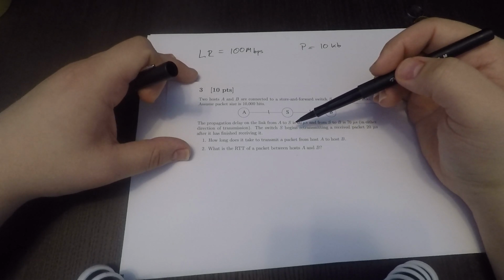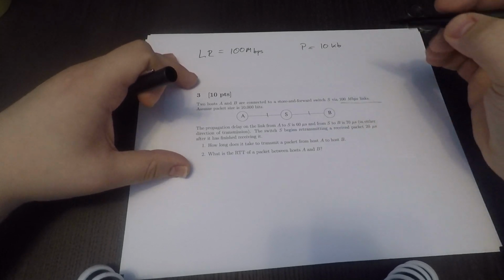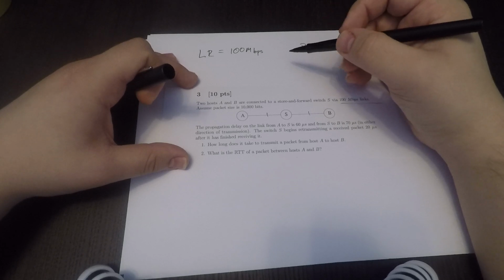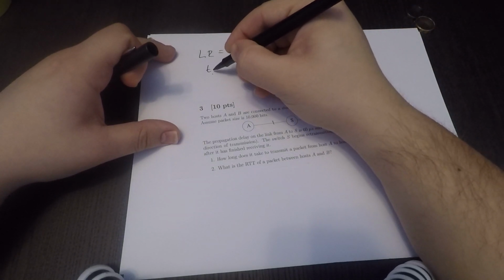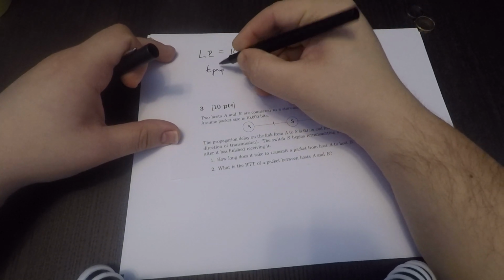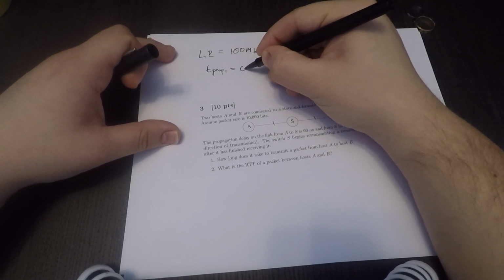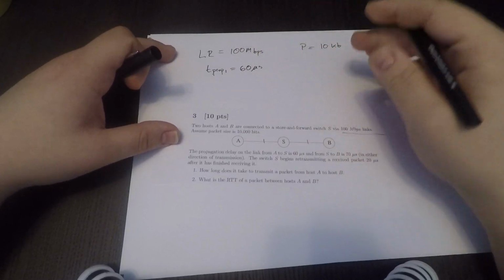So let's take a look at this problem a little bit closely. We also know that the time to prop on link 1 is 60 microseconds.